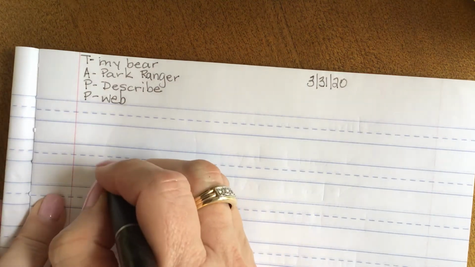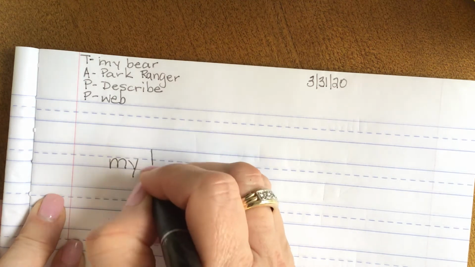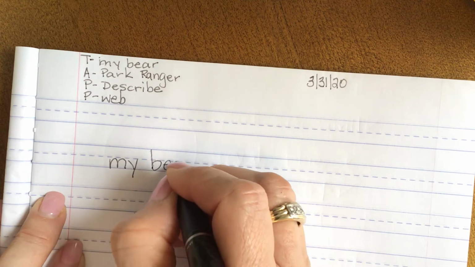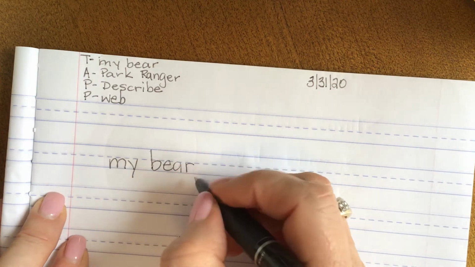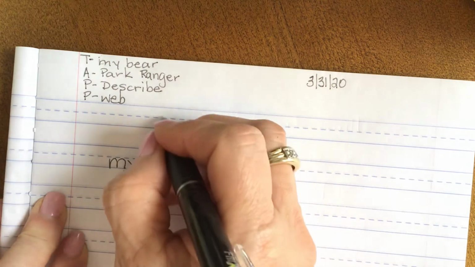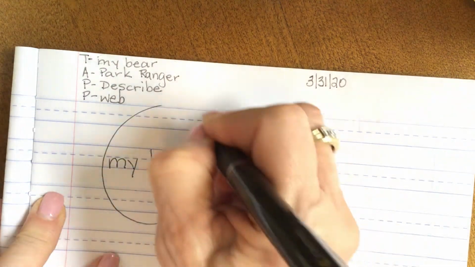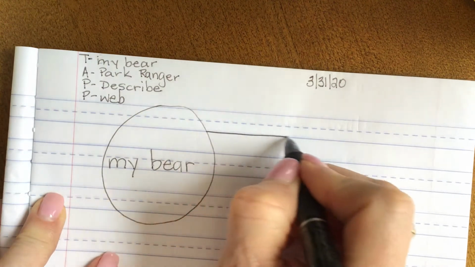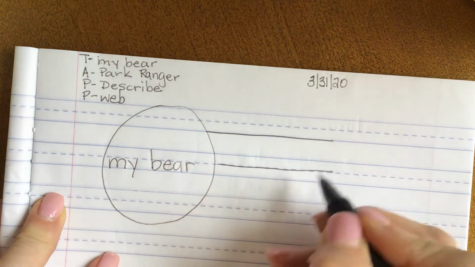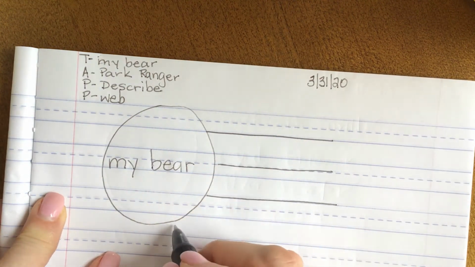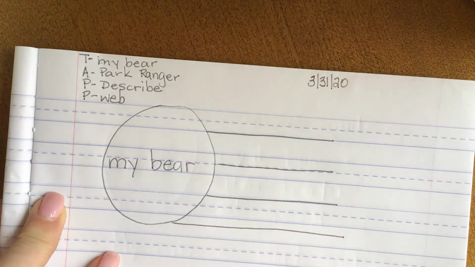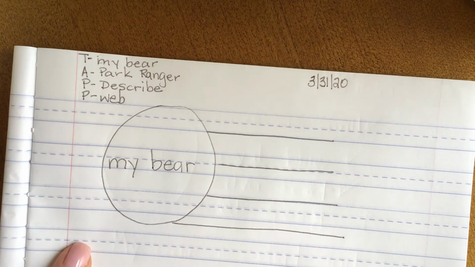So, my bear. And let's put our circles. And we're going to have at least 4. In shared writing we do 4, but when you do personal writing on your own, you can always do more. You can add more details if you think of some more to add.